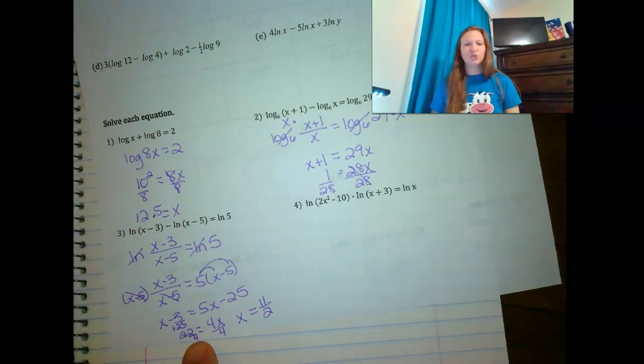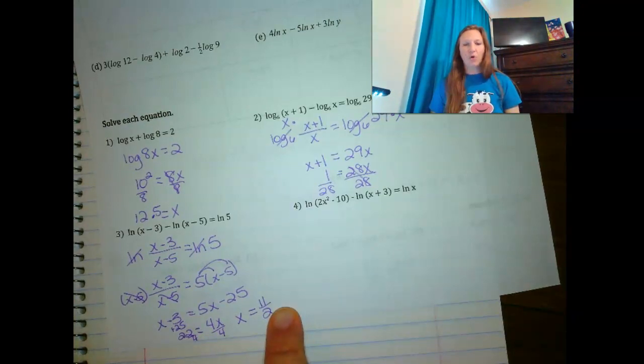All right, I got 22 over 4, which is squished down there, and I reduced that to be 11 over 2. Did you get that?